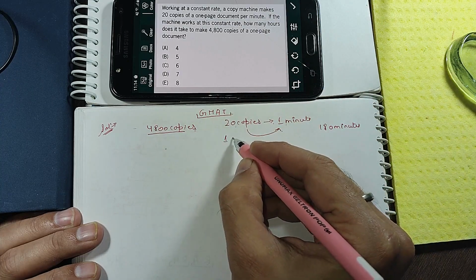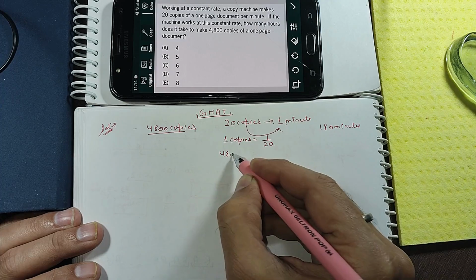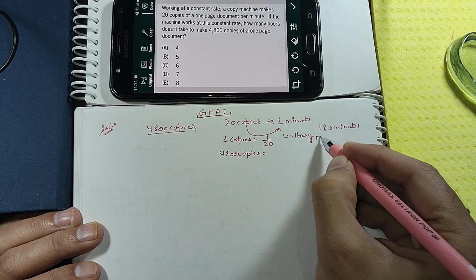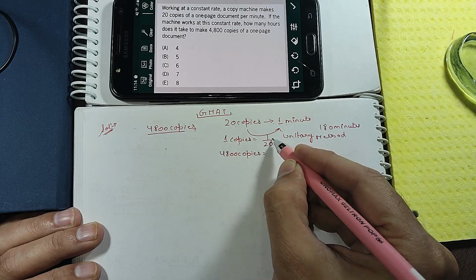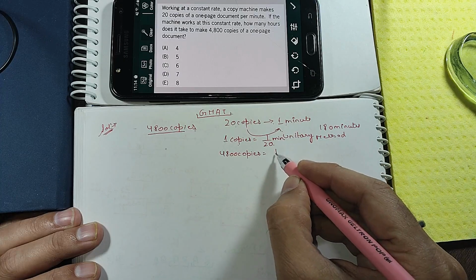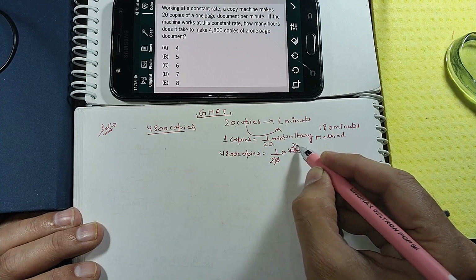So what will we do? One copy is made in 1 by 20 of a minute. So 4800 copies will be made in, this is called the unitary method. If one copy is made in 1/20th of a minute, 4800 copies will be made in 1 by 20 into 4800. So this is 240 minutes.